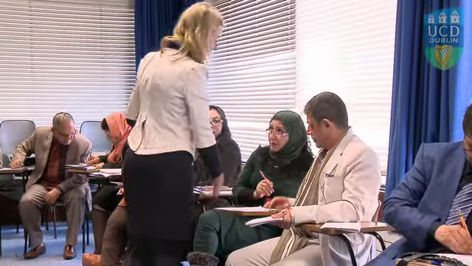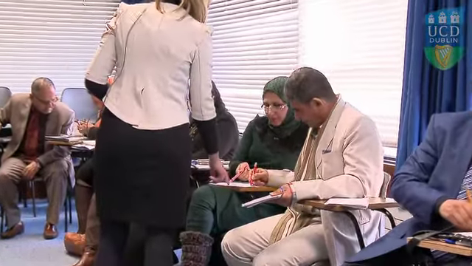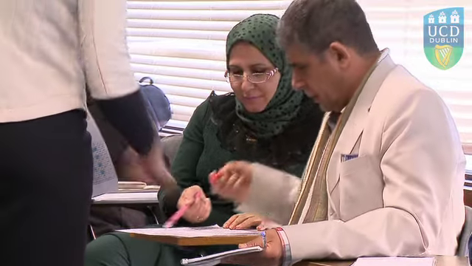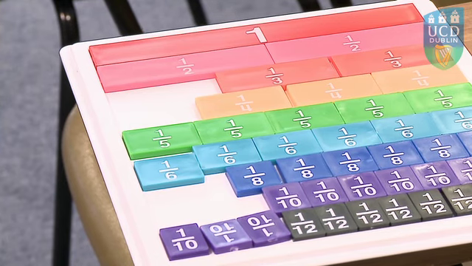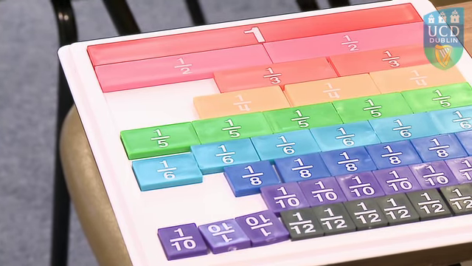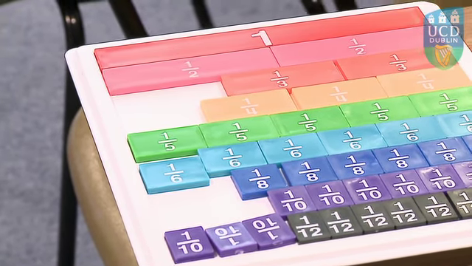Oh, it's very easy. 5 is easy. Yeah. And they see 2, 4, 6. Yeah, very good. They see it's quite easy too. They use their coloring pencils and make their own colorful fractions wall.